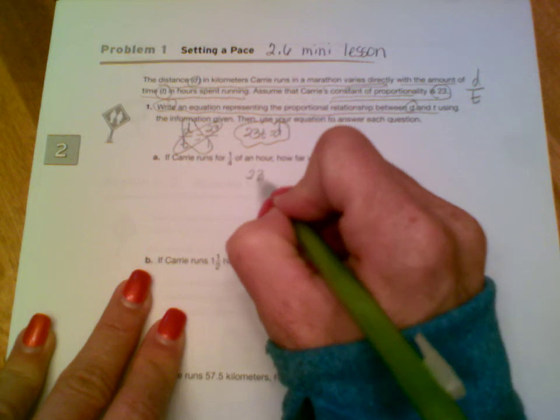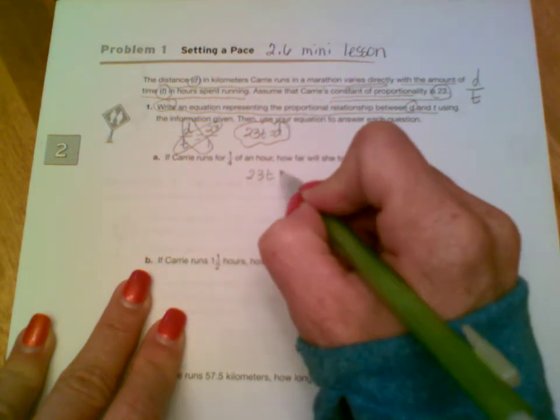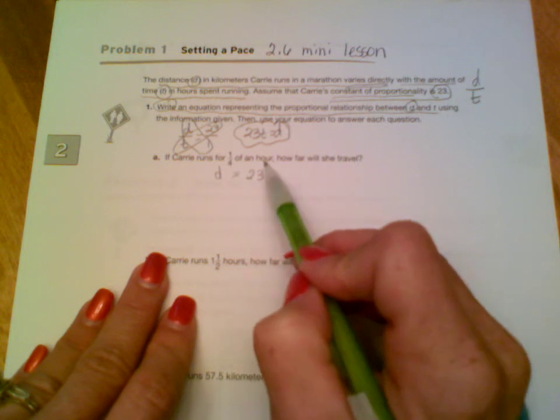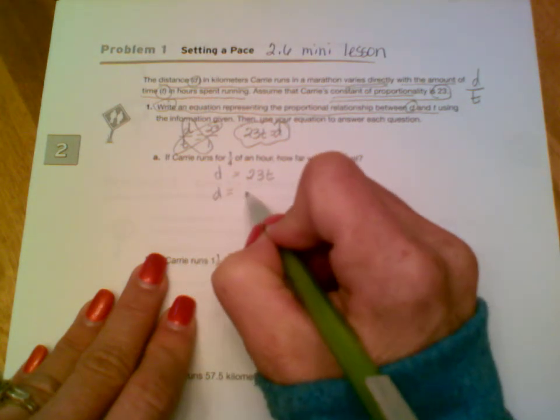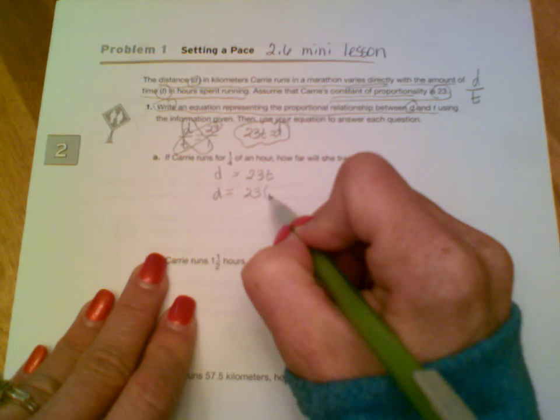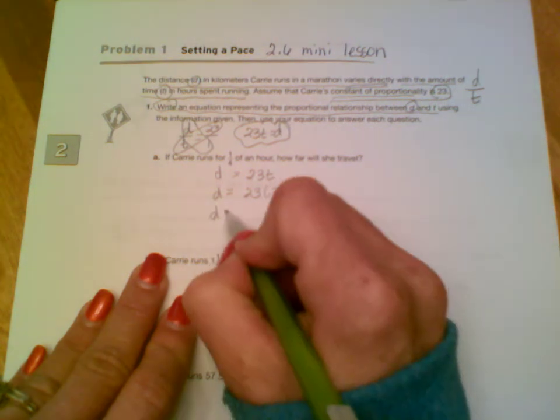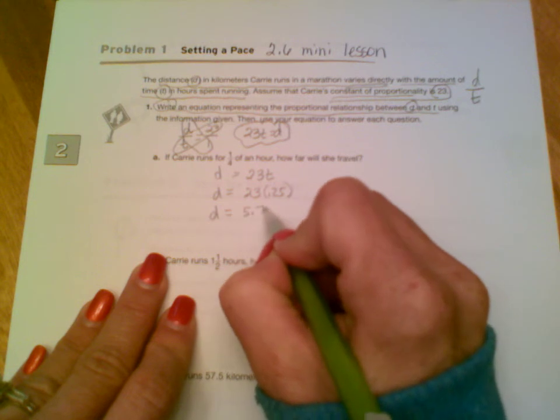So I am now going to use this equation to answer these other questions. So I'm going to rewrite it. And it doesn't matter if I write 23t equals d, or I could put the d over here. So I guess I'll try it both ways. If Carrie runs for 1/4 of an hour, how far will she travel? 1/4 of an hour is time. So d equals 23, and I'm going to change that to a decimal, times 0.25. So if I multiply 23 times 0.25, d equals, I get 5.75.